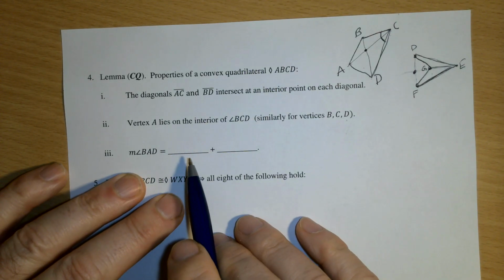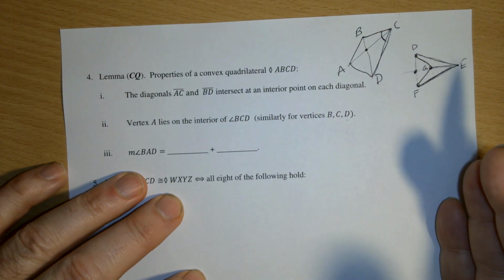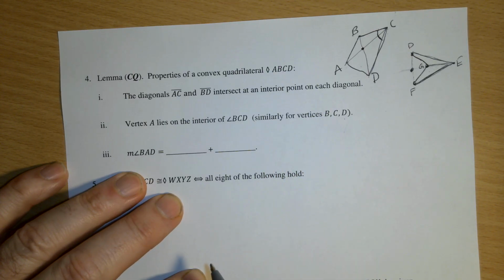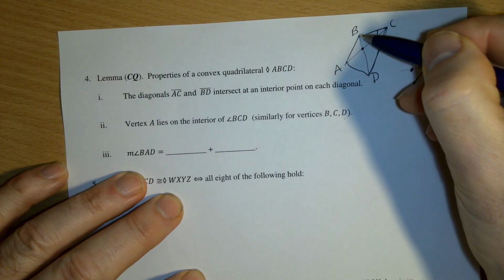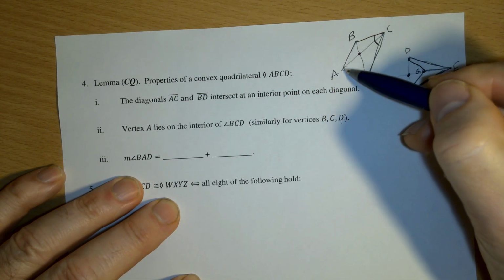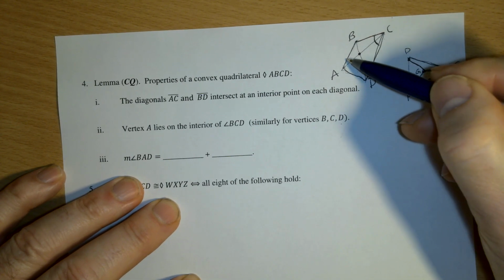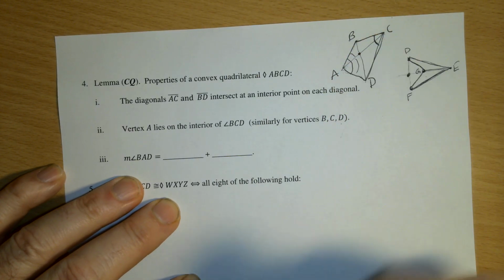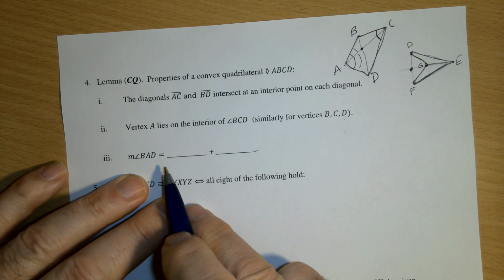And number 3, the measure of angle BAD, and I'm just choosing this one. I could have chosen any of the 4. BAD is this angle right here. Well, notice that this angle is equal to the sum of this angle plus this angle. And that's what this statement is going to say.